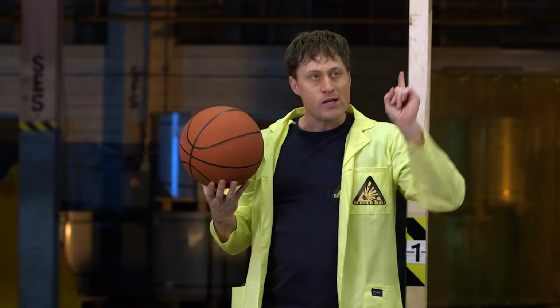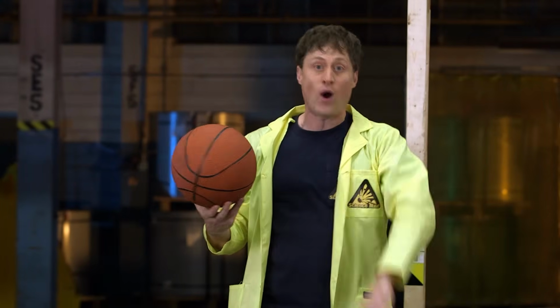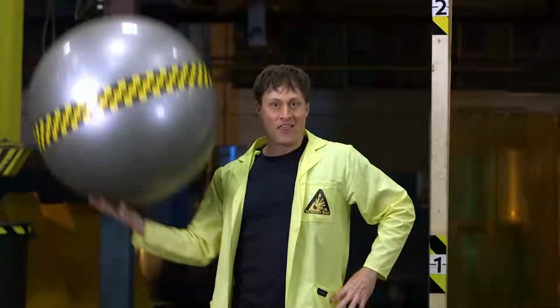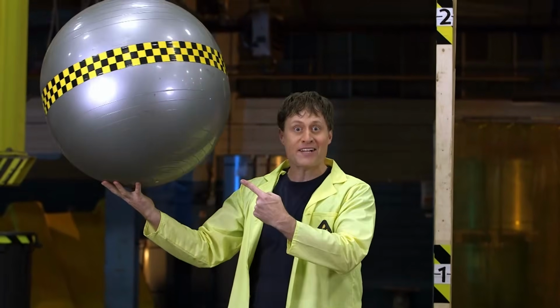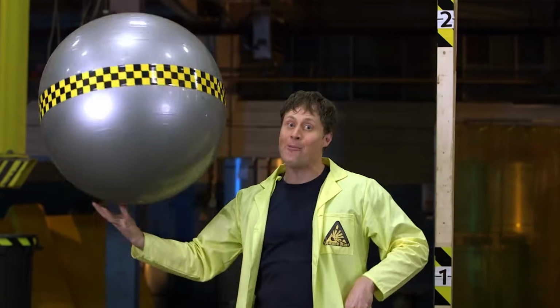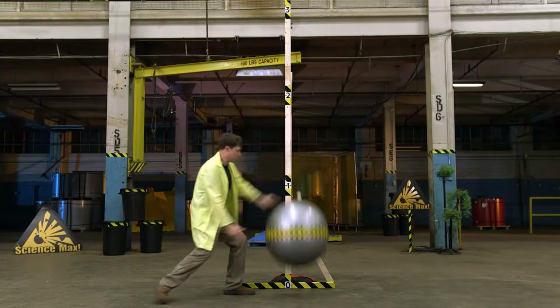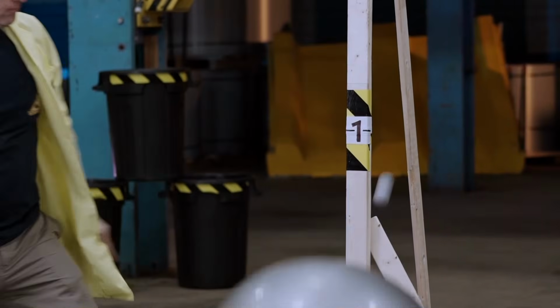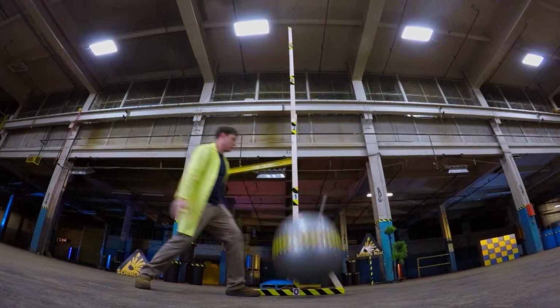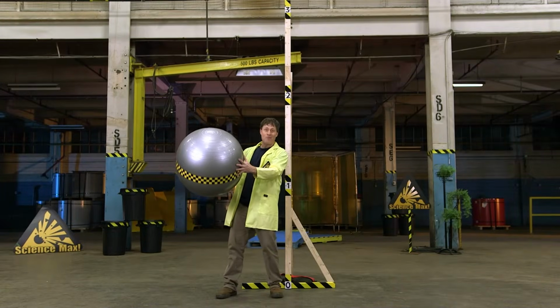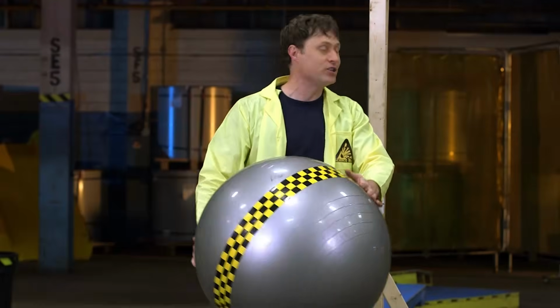So, we know the mass of the ball is important. Why don't we max it out in a different way? This is a Swiss ball for exercising. It has a lot more mass than a golf ball. So, let's try it out. There you go. The transfer of energy between balls. A great way to lose golf balls.